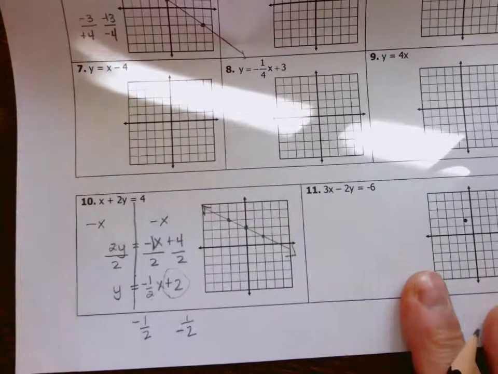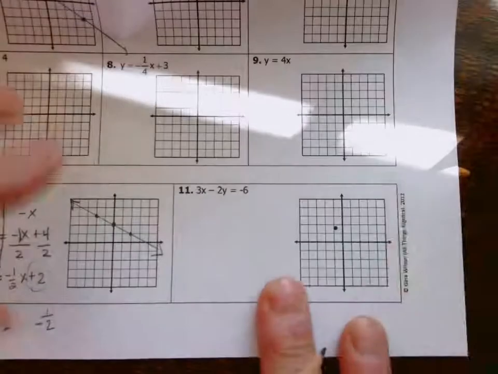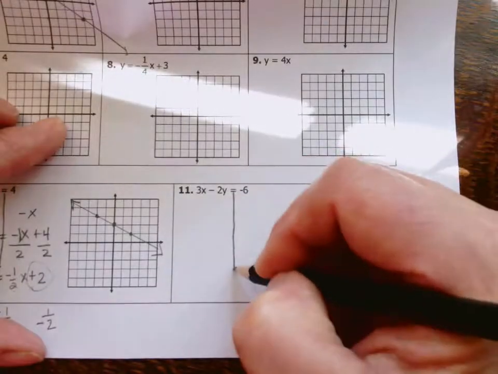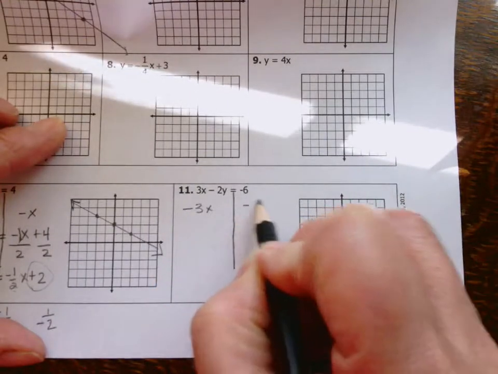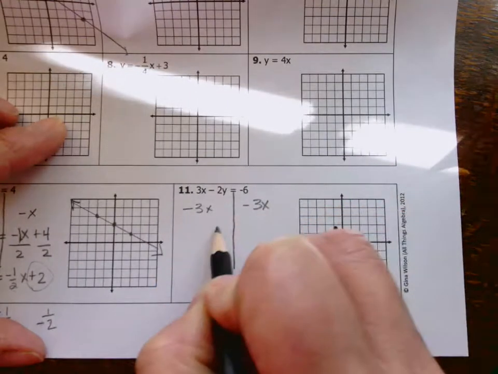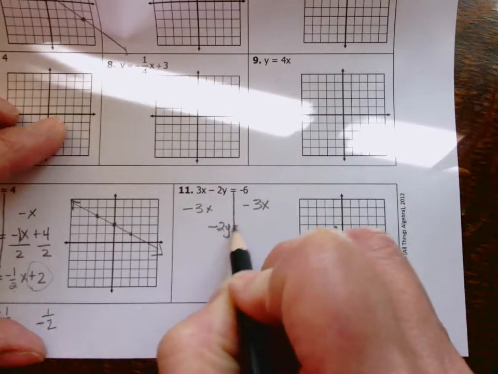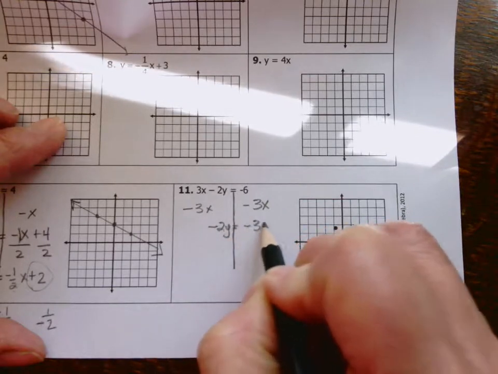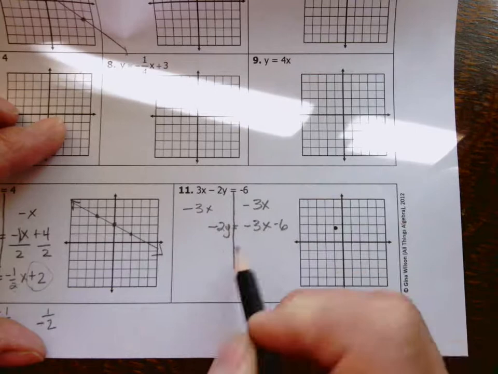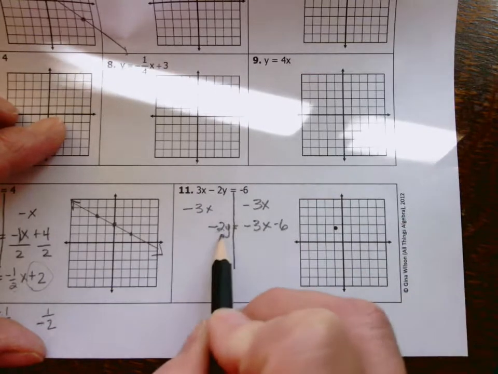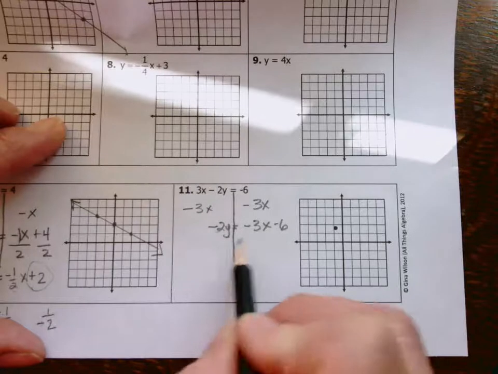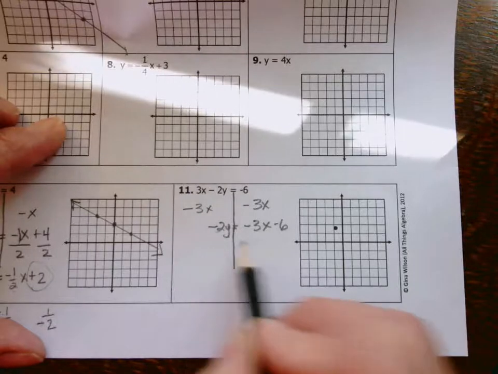Let's do one more together and then you can practice. In this equation, the first thing I do is I subtract 3x from both sides. And I get negative 2y is equal to negative 3x minus 6. Now, notice, this is the pesky one, I have to divide by a negative again. And if I forget, I'm going to get a slope that has the wrong sign in front of it.